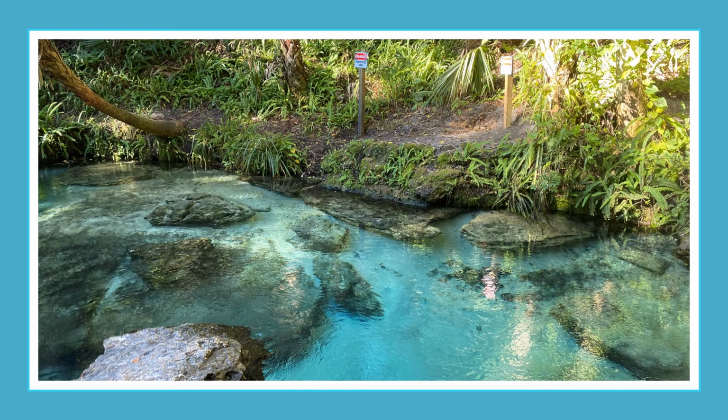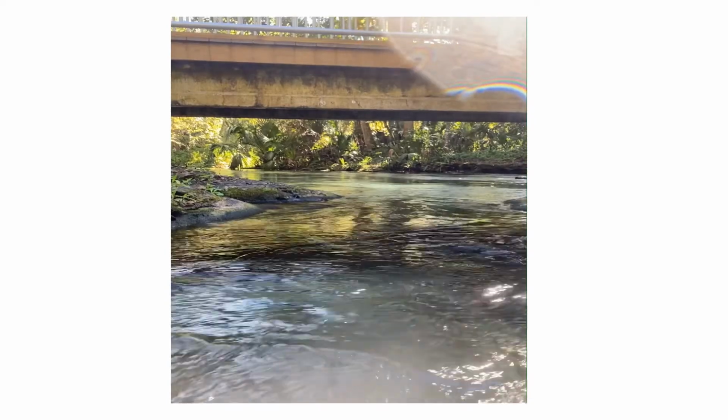Last, I just wanted to include this photo I took at the springs just because it was so beautiful there and I had such a great time. And last, I have a video that I took at the springs that I wanted to share with you guys.